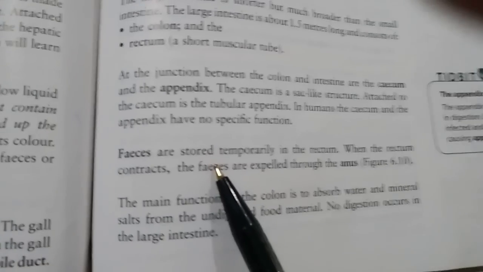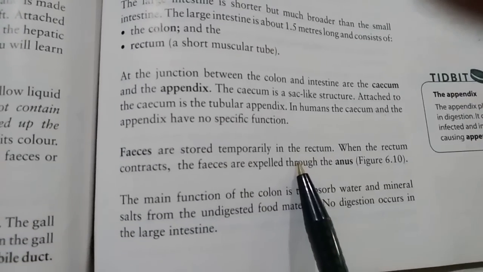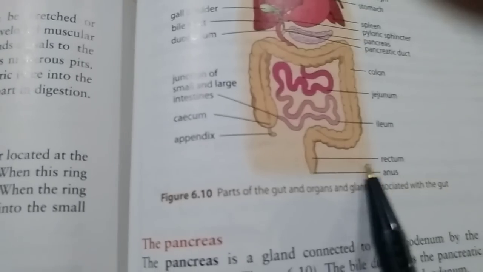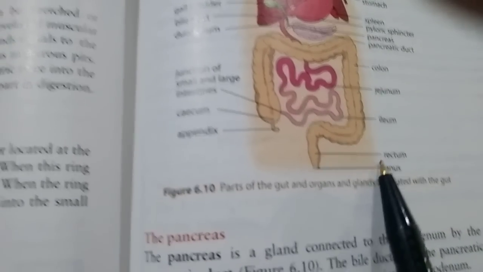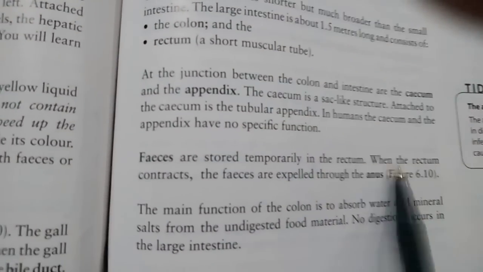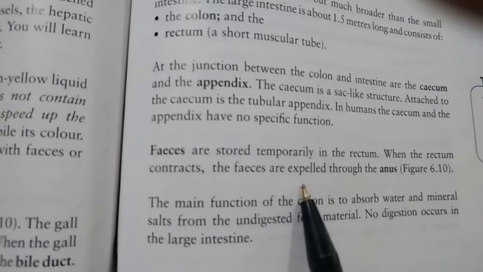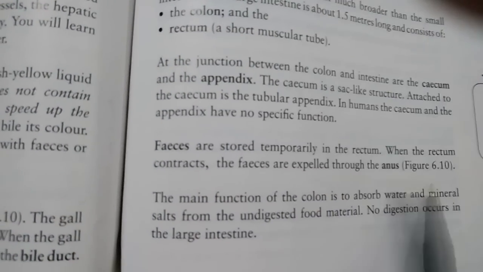Feces are stored temporarily in the rectum. Feces, the waste material, are stored temporarily in the rectum. When the rectum contracts, the feces are expelled through the anus.